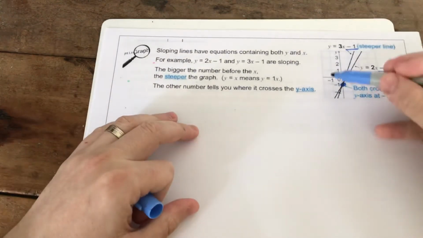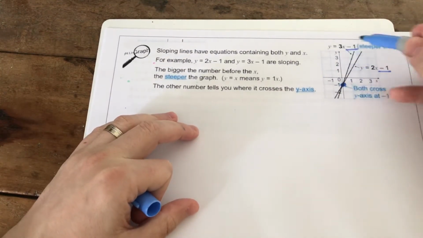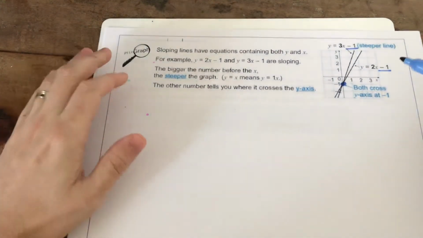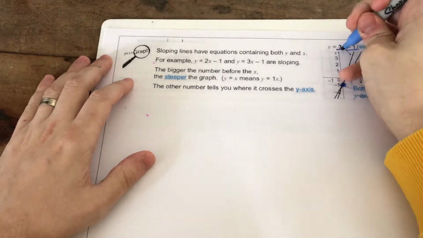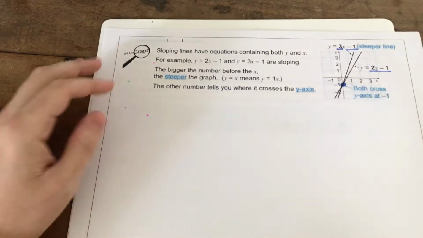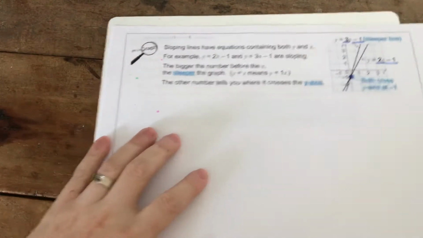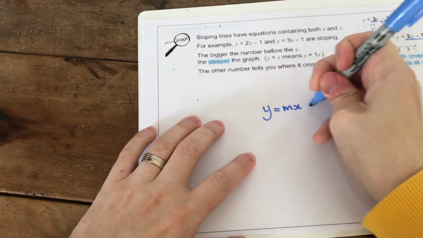If we have a look at the steepness, the line y equals 3x minus 1 is steeper than the line y equals 2x minus 1. That is because the number in front of our x describes the gradient. So we can form a general equation for a line.